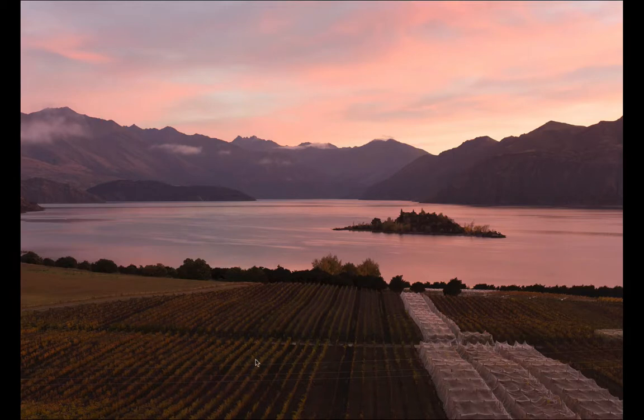And then this in the foreground is Rippon Winery. So I'm standing up on a little bit of a hill, looking over the vineyard, which runs down all the way to the shore of the lake. And I went here one morning to catch the sunrise, and it was really, really gorgeous. And I got pretty lucky, and there's a bit of kind of purple in the sky. So that's what we're going to look at doing today, is bringing out that purple and making the photo pop a little bit.